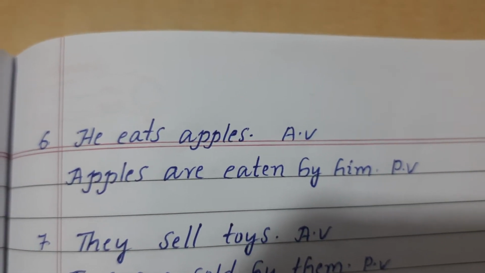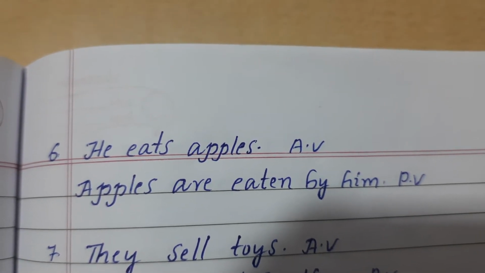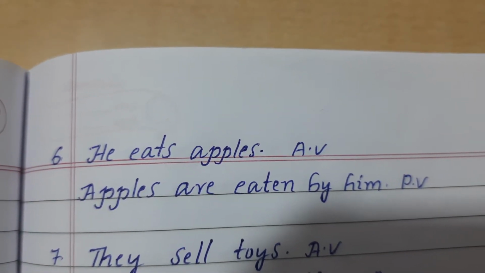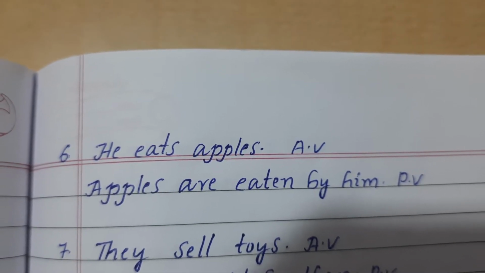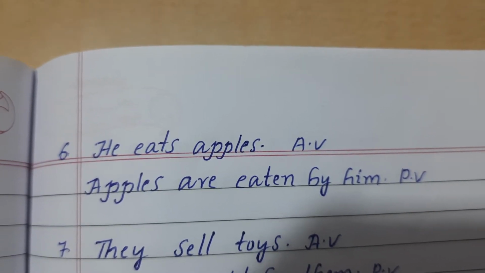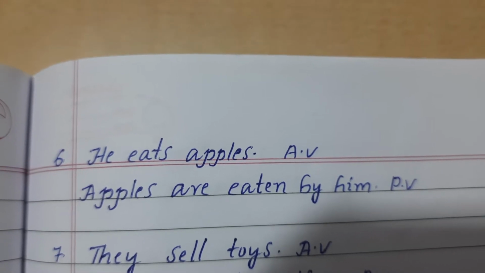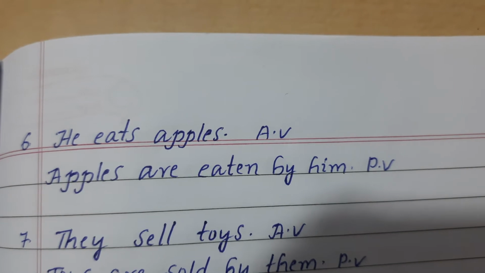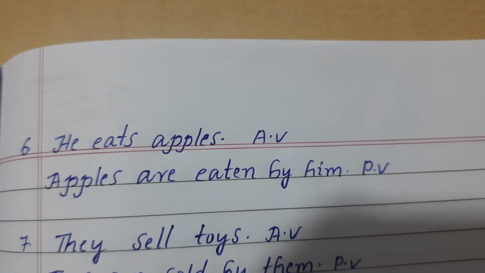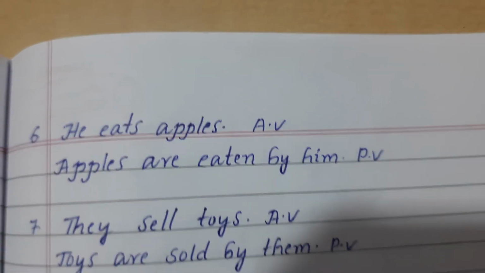Apples are eaten. If the subject is singular, "is eaten". If the subject is plural, "are eaten". Here, the subject is in plural form, apples, that means more than one. Apples are eaten by him. The subject is he, and when it becomes the object, we have to write him.